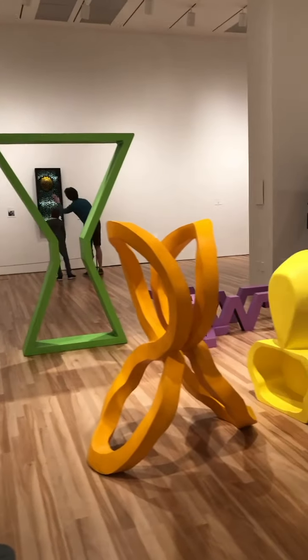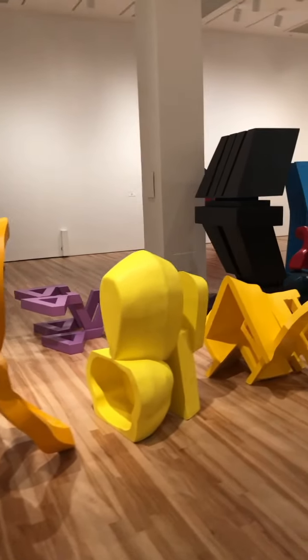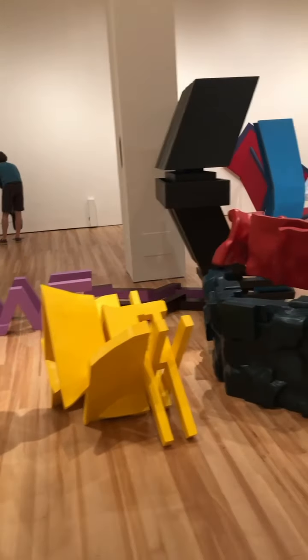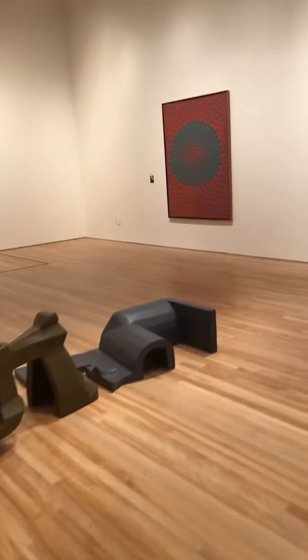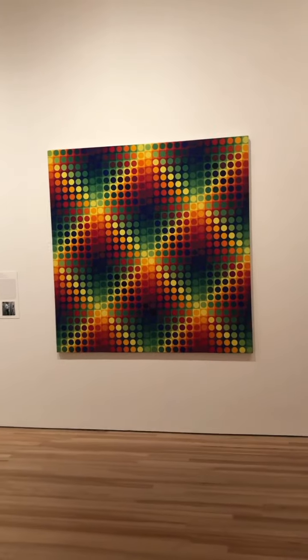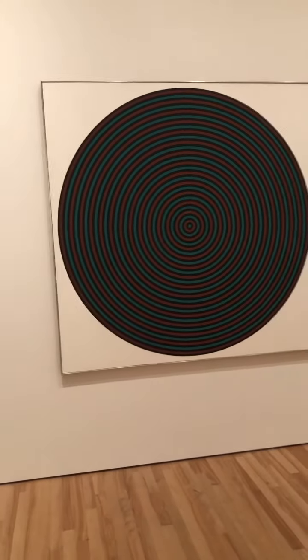We're now in this open space, students, with some really cool, colorful sculptures. There's a lot of color focus in here. Hey, Jen. Look how beautifully, vibrantly colored that is. And this one here.